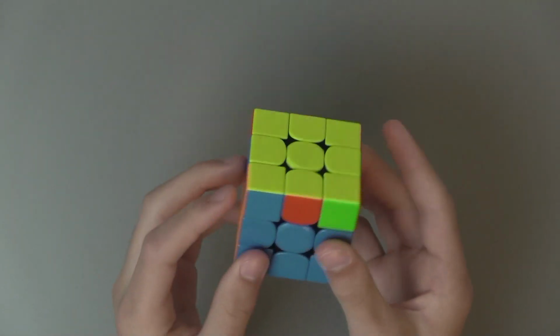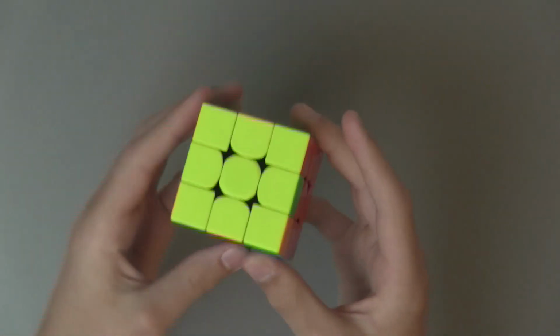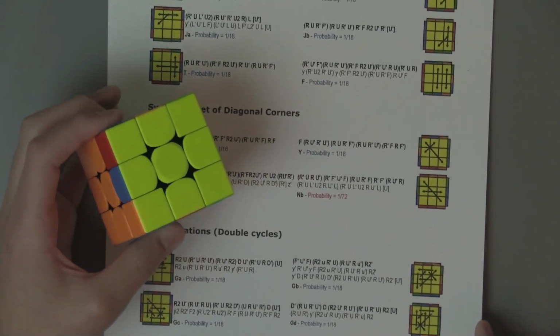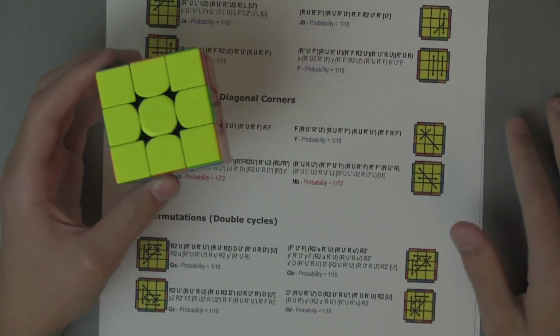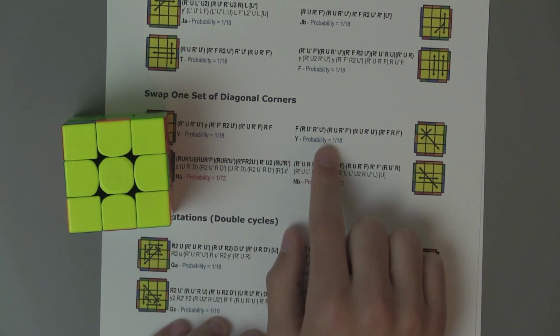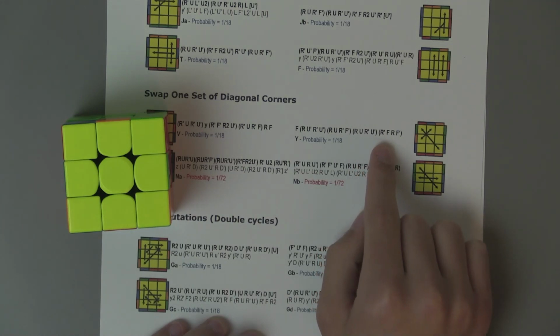But if you don't have that, you'll have a different case where you need to swap opposite corners. So these two need to be swapped because these two are correct. So what you can do is Y-perm, which is here. And this case is basically the same thing, just kind of backwards, I guess you could say. But the algorithm is F, R, U prime, R prime, U prime, R, U, R prime, F prime, R, U, R prime, U prime, R prime, F, R, F prime.